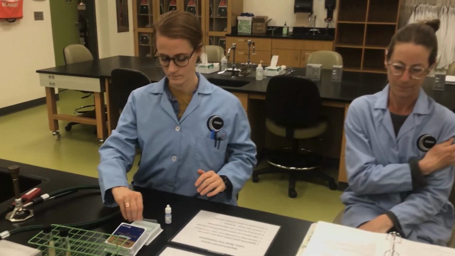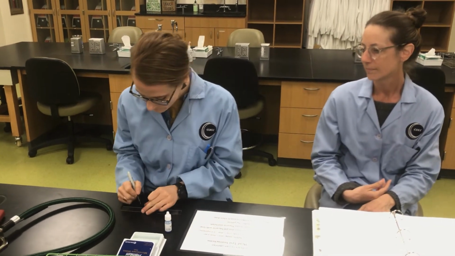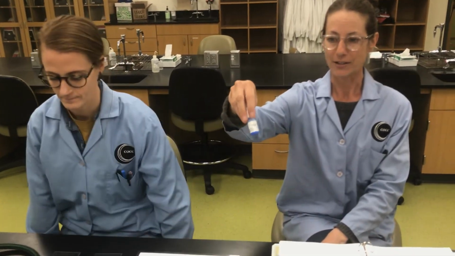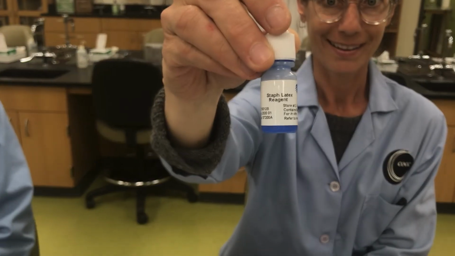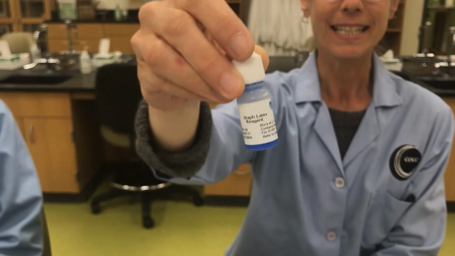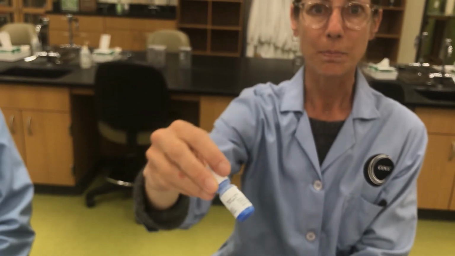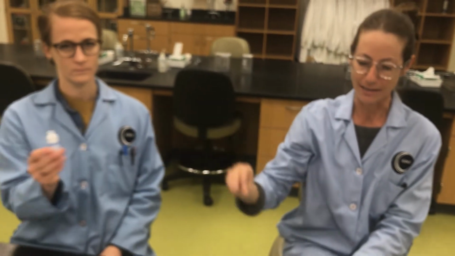Now we're going to move on to our latex bead agglutination tests. So Amanda, grab out 2 slides and please label them A and B. And we're starting with our Staph reagent. So you can see it says Staph. And this contains the latex beads and antibodies that are specific to Staph aureus. So that's our known specific antibody.